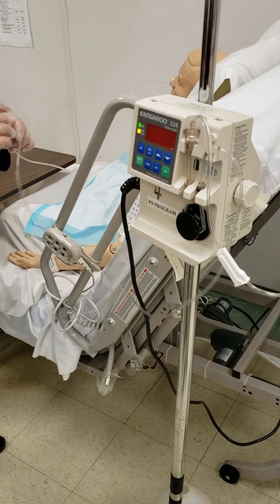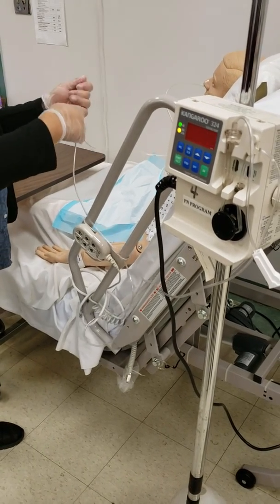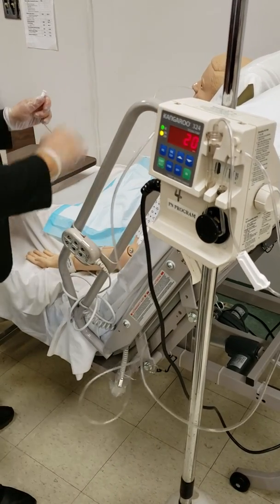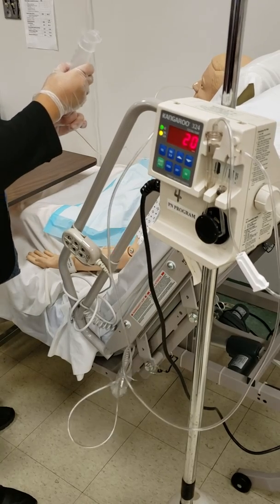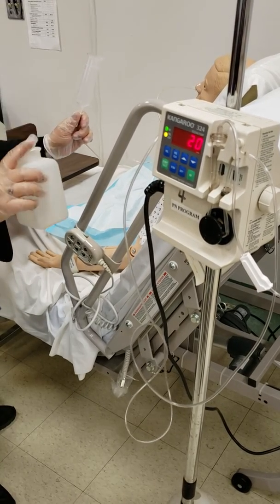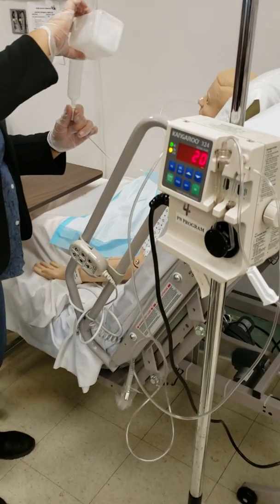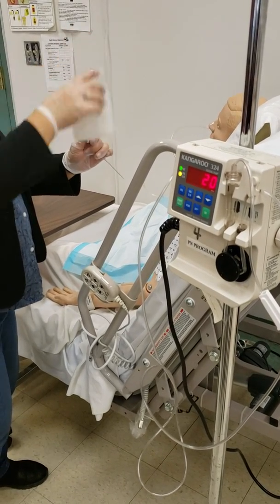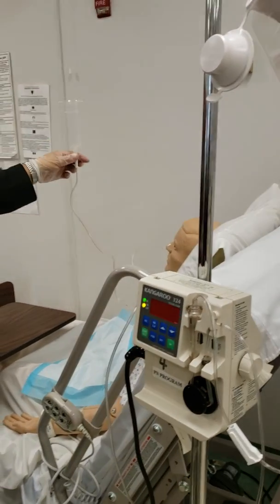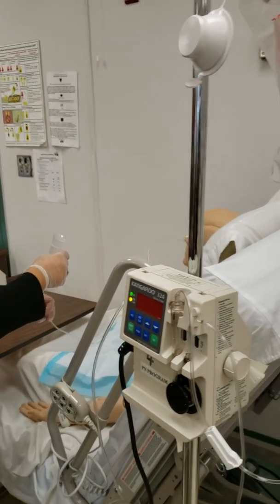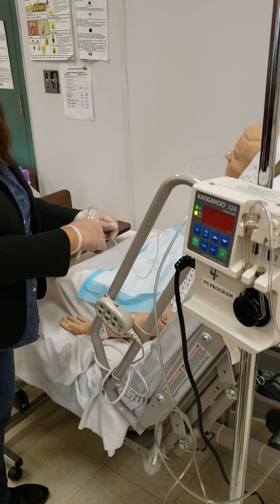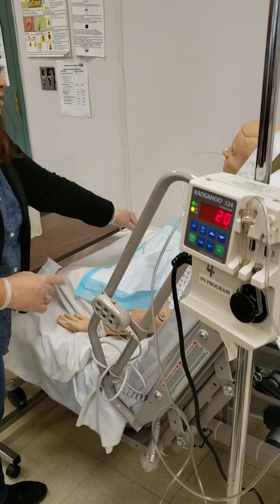You will grab this, all right, and then you have to flush. After you feed the patient, you have to flush. So 30 ml of water, flush the tubing by gravity, and then you will just cover the tubing, and you're done.